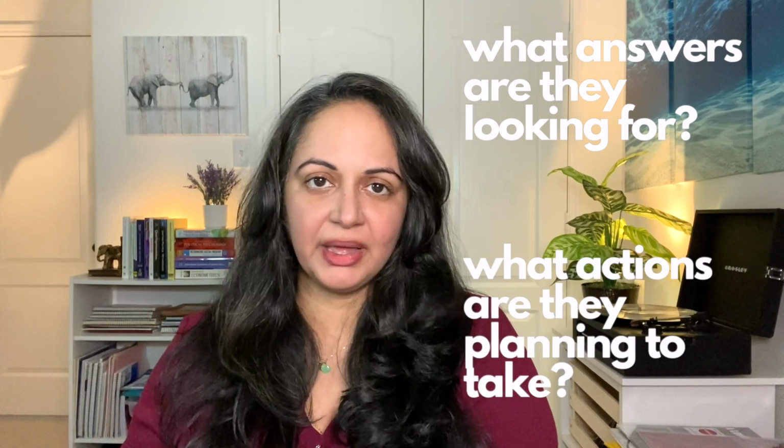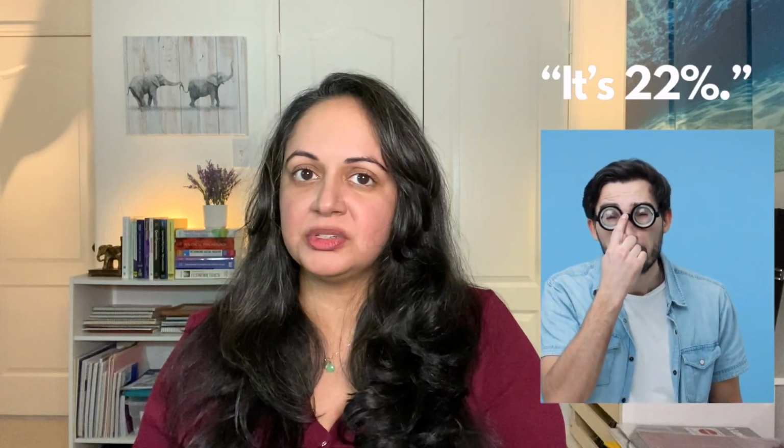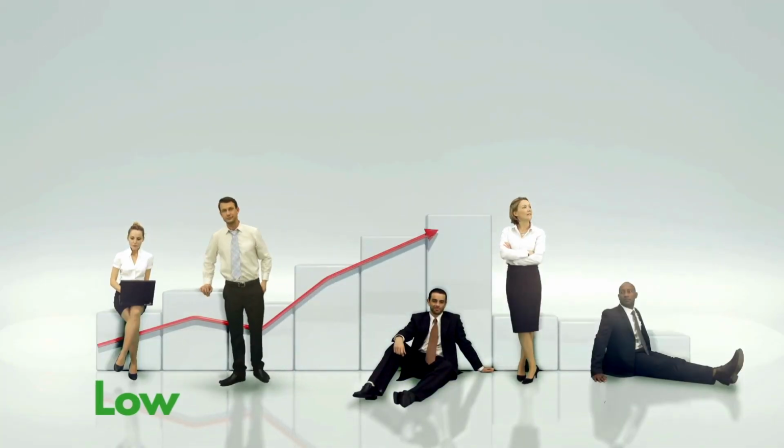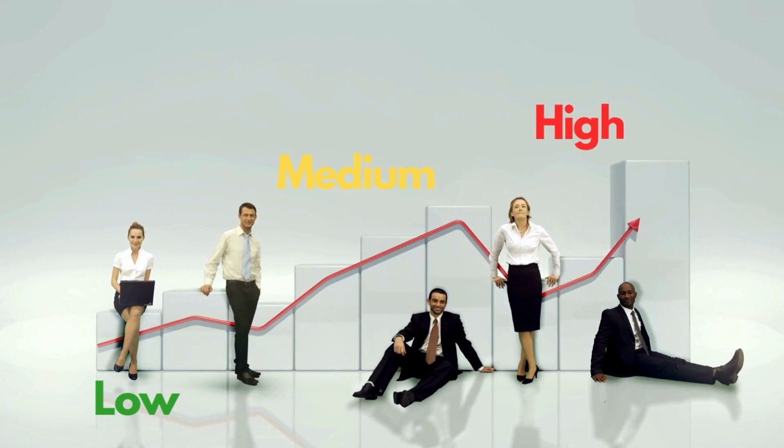What actions are they planning to take? If you tell them 22%, that's not actually useful. But if you say they're at 22%, they're low likelihood for something, and now go take action on low in a certain way, take a different action for medium, take another action for high, that's actionable. I can't tell you how many times people just don't think it through, and they waste a lot of time getting to that point of modeling only to realize that it's not helpful for their use case.